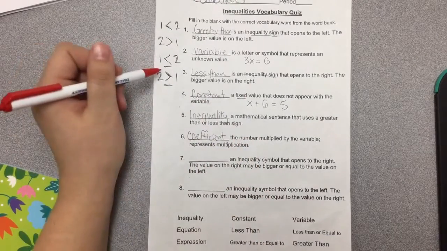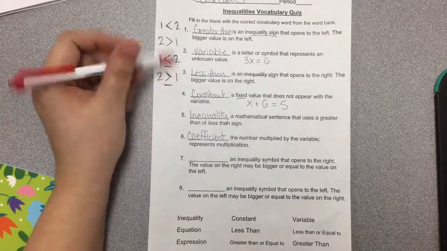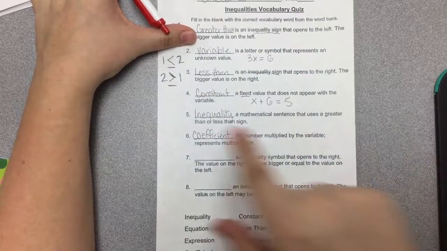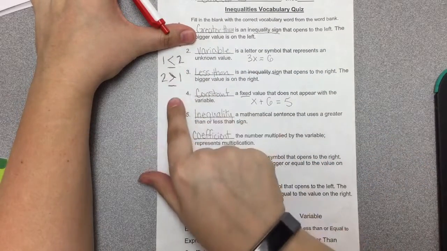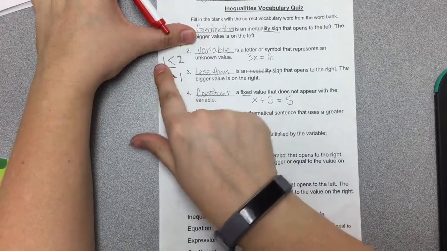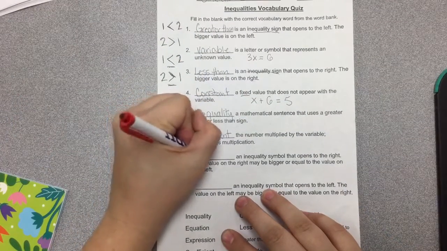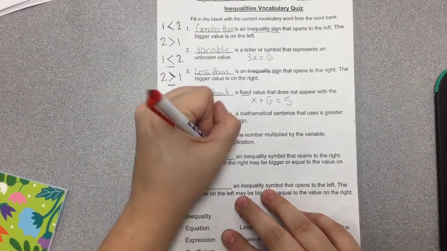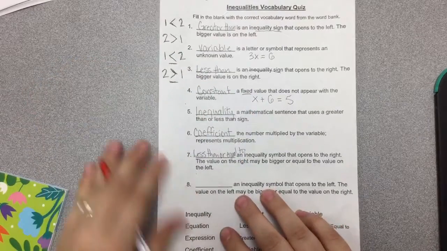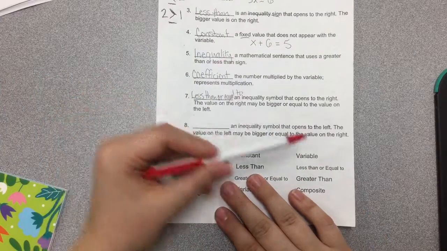All right, number 7 is an inequality symbol that opens to the right. So we need to go back up here. The value on the right may be bigger or equal to the value on the left. Okay, so I know I'm looking at these 2 down here. It opens to the right. Which one opens to the right? Well, this is my right side. So over here, it opens to the right. 1 is less than or equal to 2. So I'm going to write less than or equal to.